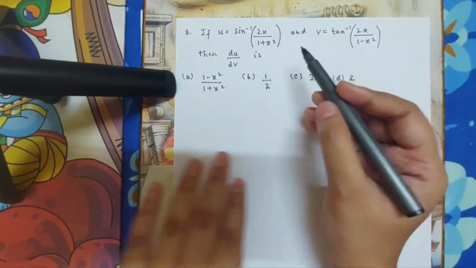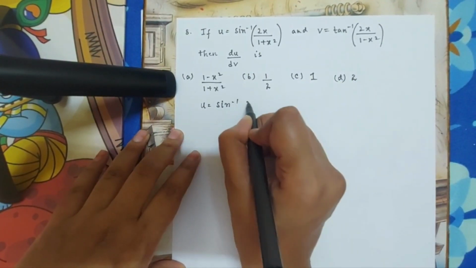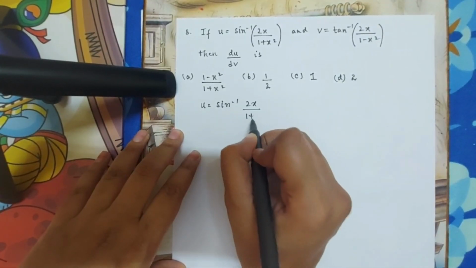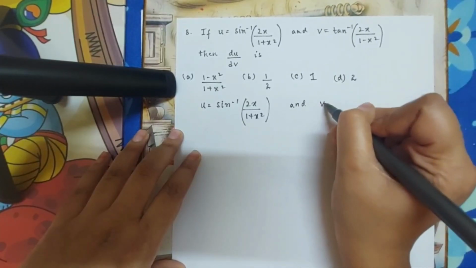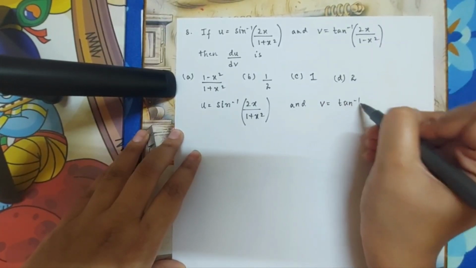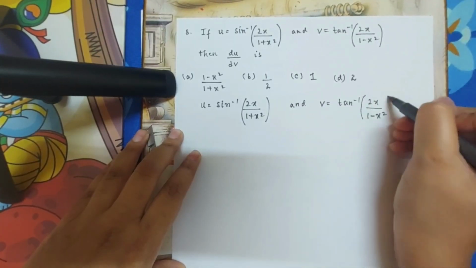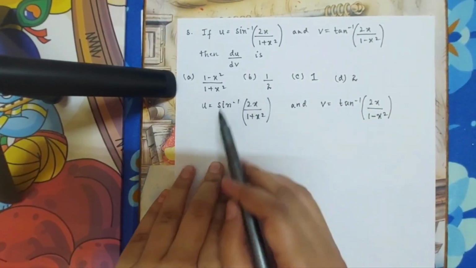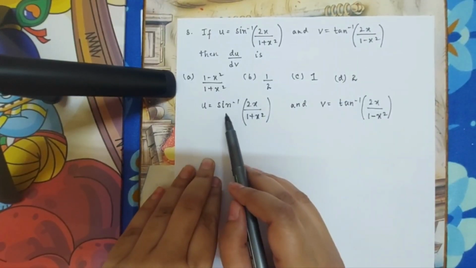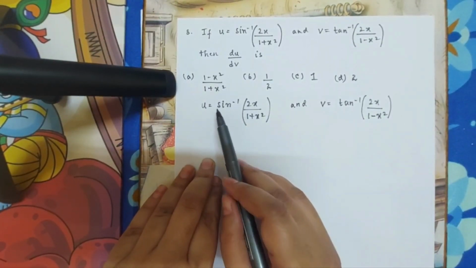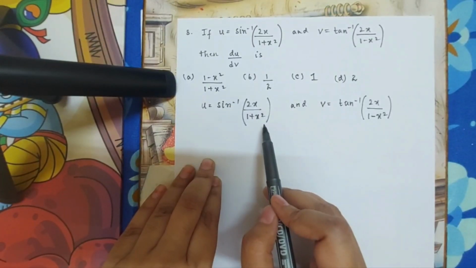Now if we observe, u is equal to sine inverse of 2x by 1 plus x square and v is equal to tan inverse of 2x divided by 1 minus x square. See, first we need to differentiate this. Now if we want to differentiate this with respect to x, first thing we'll be writing the derivative of sine inverse of x, that is 1 by root of 1 minus x square.